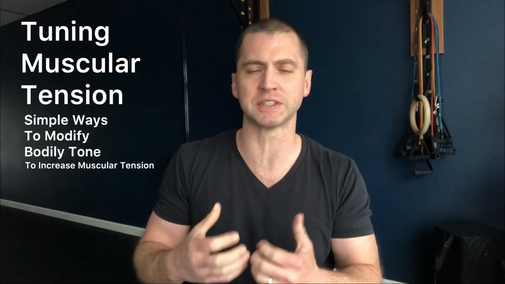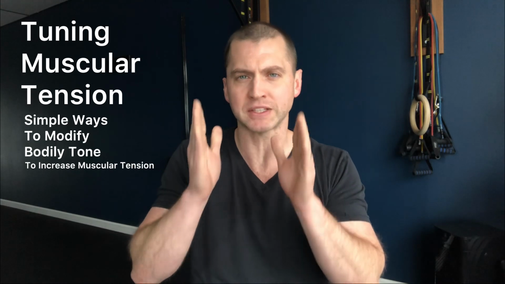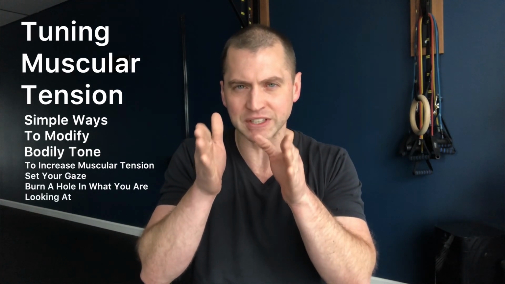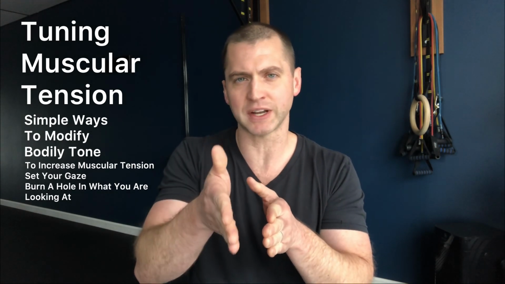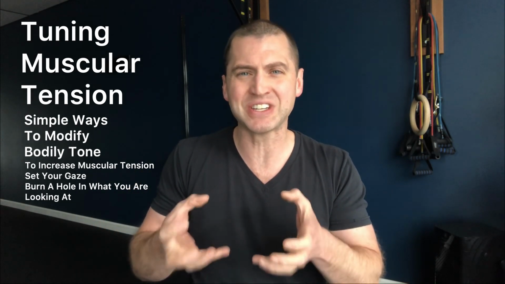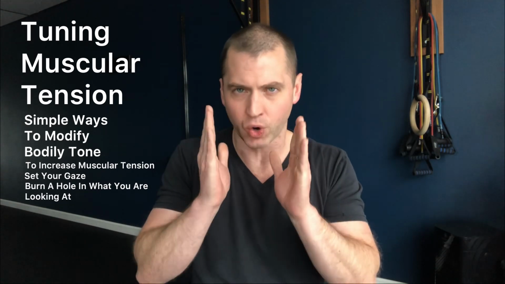If you're looking to increase bodily tension and really focus it on a certain thing that you're doing, you will do best to burn a hole in whatever it is that you're trying to achieve. An example of this would be, let's say you're trying to lift a very heavy weight. You want to set your gaze in the direction. At times it's relatively forward, at times you need to be looking up depending on the technique and how advanced you are with this movement. You want to burn a hole in whatever you're looking at. Do not let it wander. Fix that gaze. What that's going to do is set your postural tone and really increase overall neural drive by honing in.